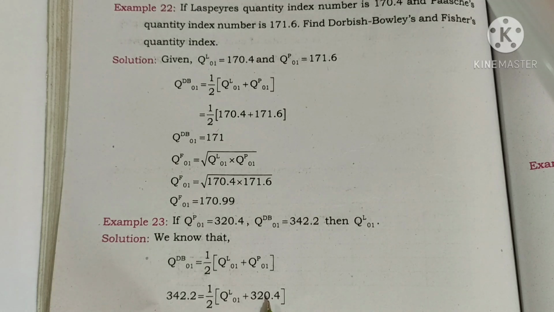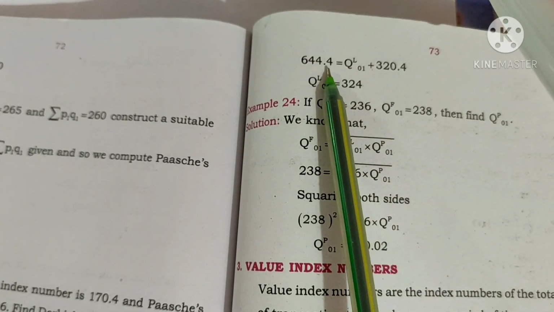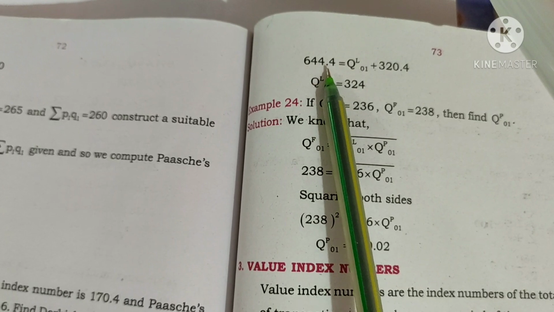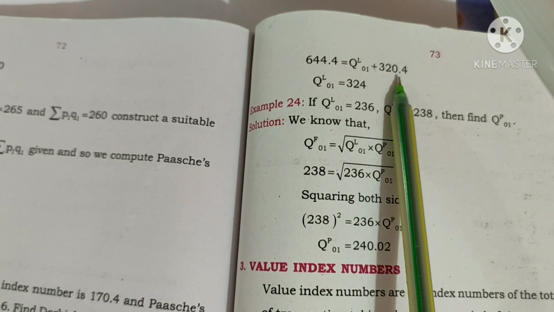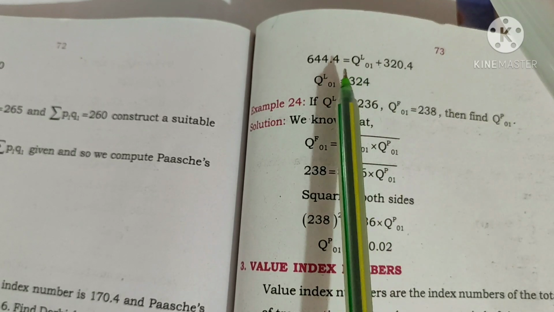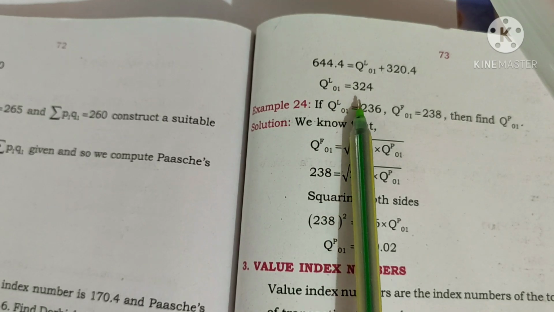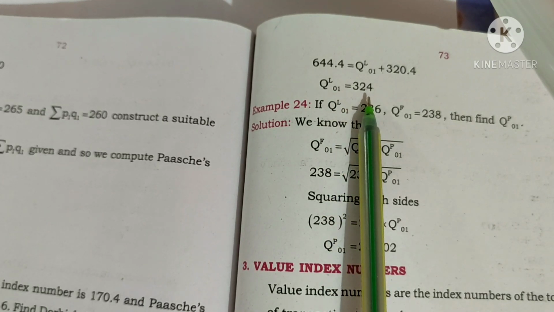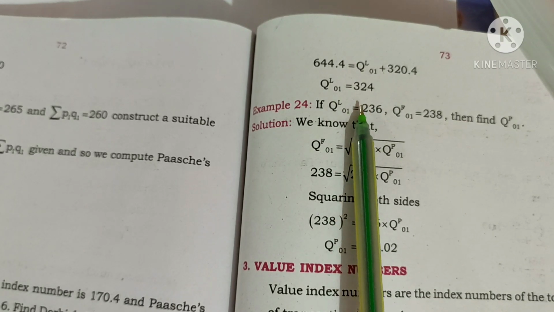Multiply the half to this side, so it becomes 684.4, which is equal to the Laspeyres quantity index number plus 320.4. Now subtract, and you will get the Laspeyres quantity index number equal to 324.